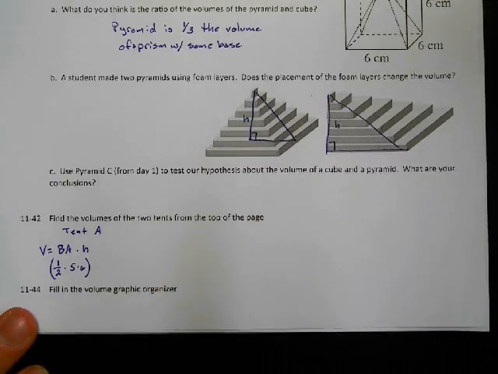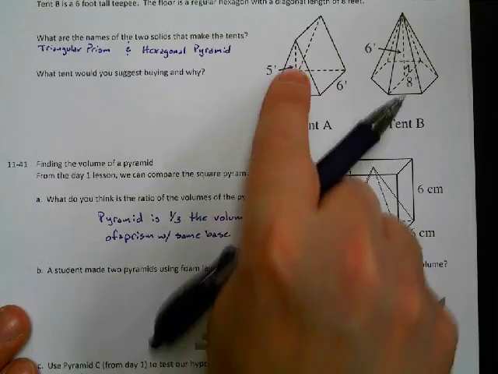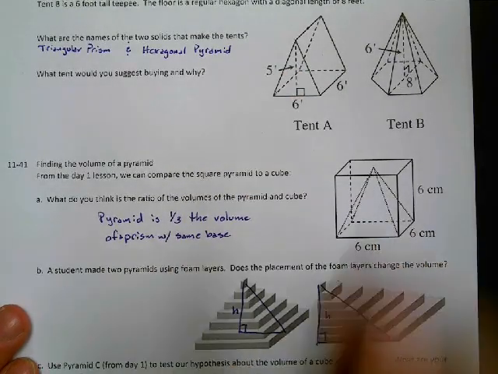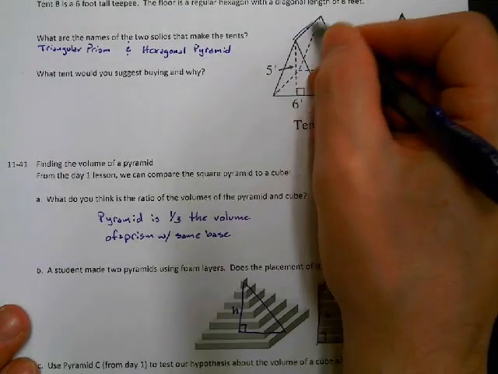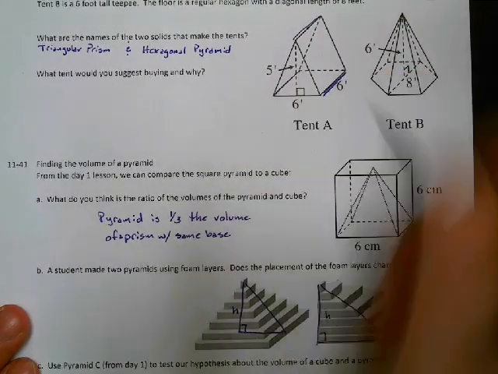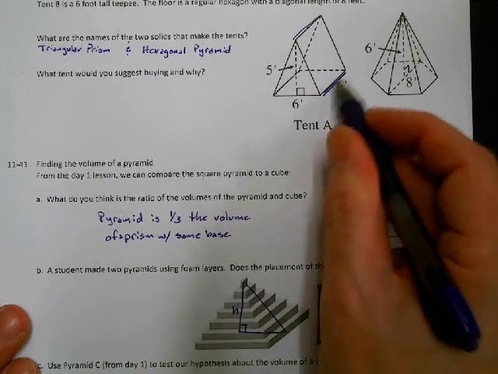That's the base area. Because it's a triangle, it's 1/2 base times height. That's the area of the triangle. Now the actual height, the height is over here on this one. The height connects the two bases together. It's perpendicular to the base over there. So the height of this one is 6 over here.